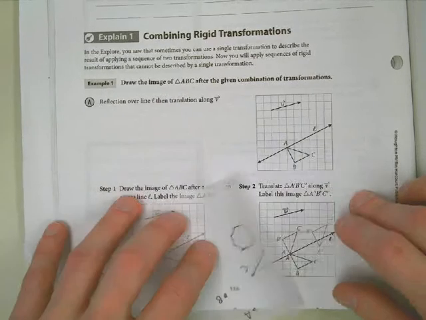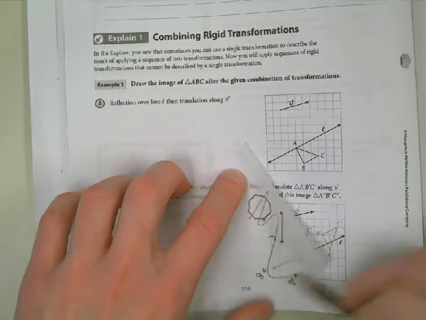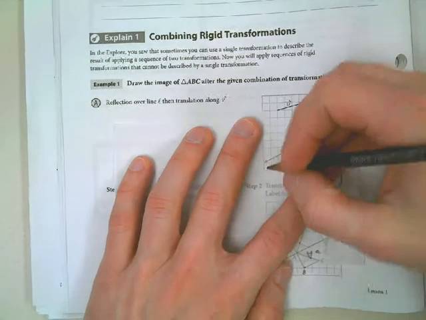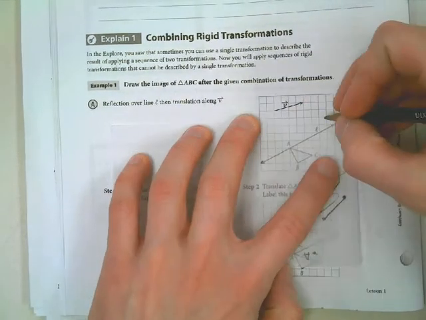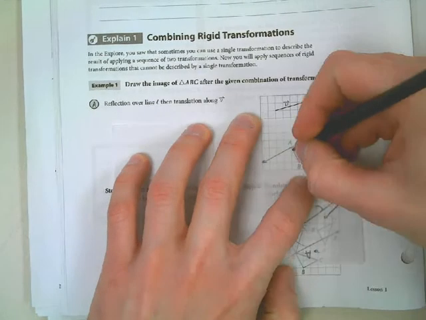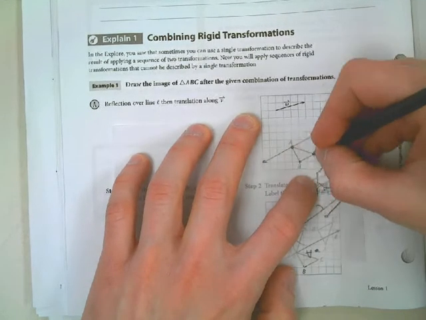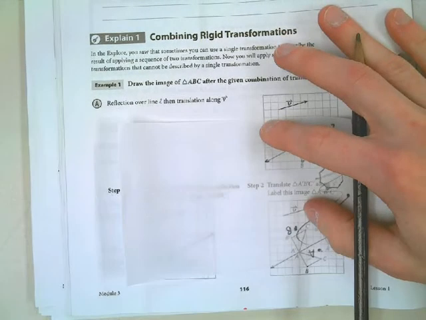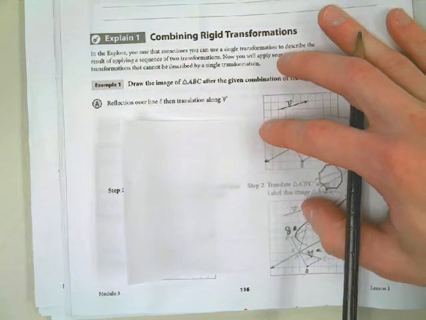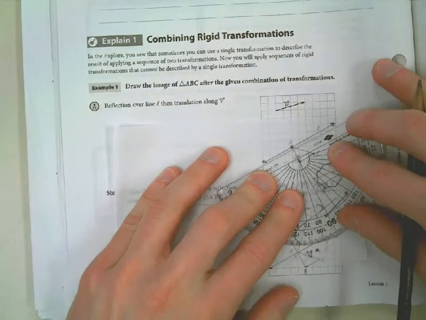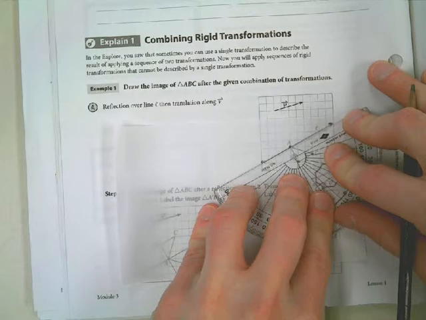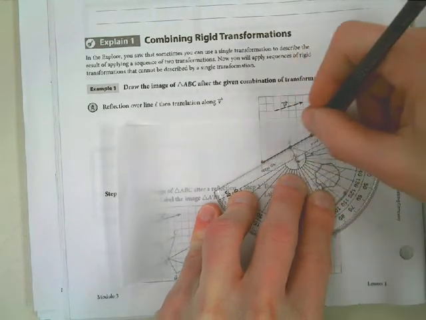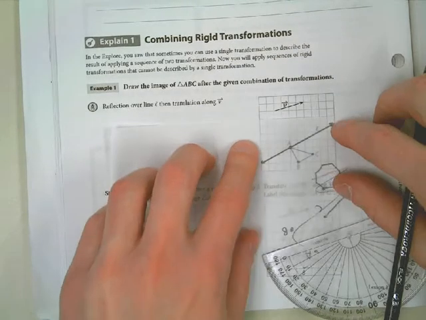So to reflect using patty paper, remember we're going to draw our line of reflection, including the arrows, and we're going to draw the points for A, B, and C. I'll go ahead and draw the rest of that line of reflection too. So there's my line of reflection I drew, A, B, and C.